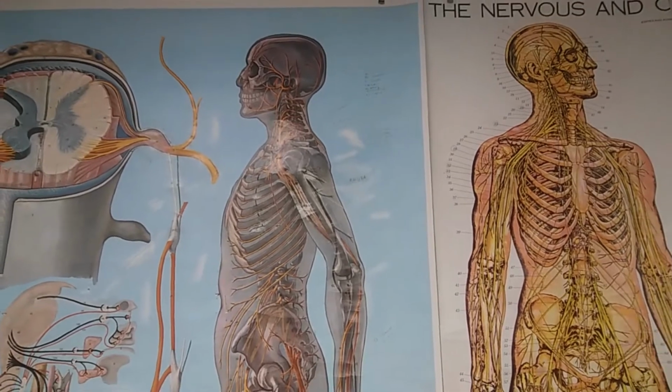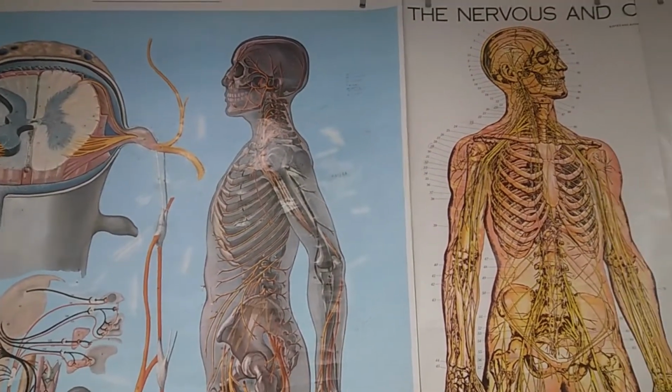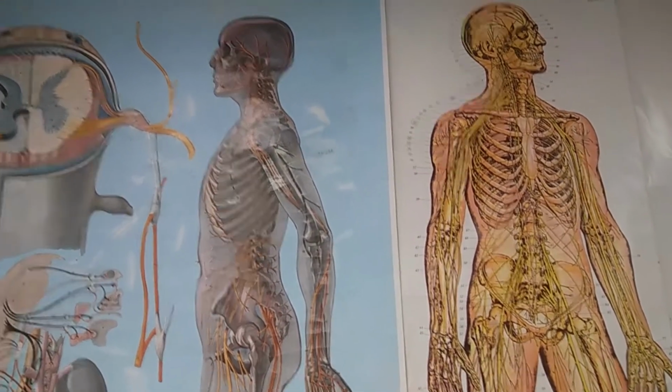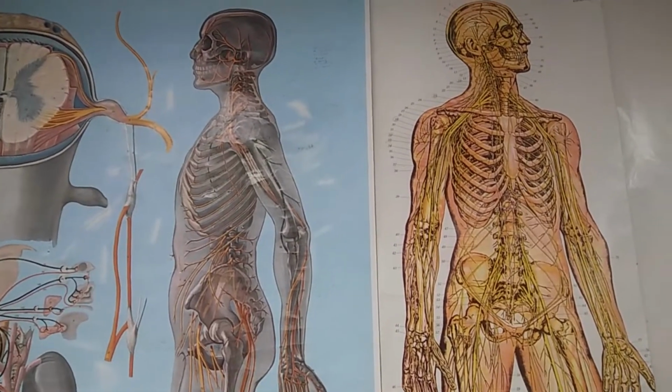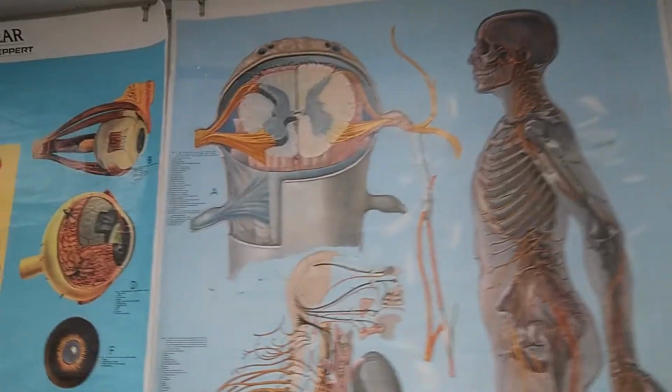And trying to find those on Google, good luck with that. These charts are pretty old. About as long as I've been here. It's a long time, but all right.